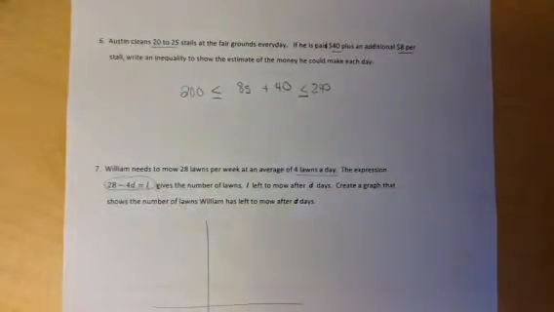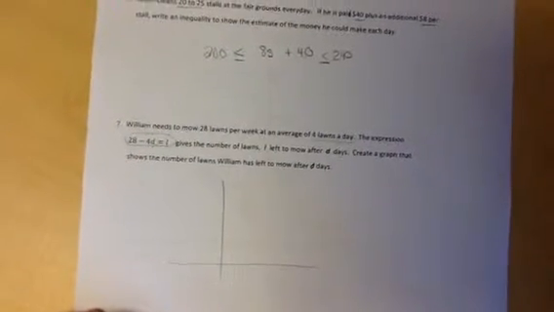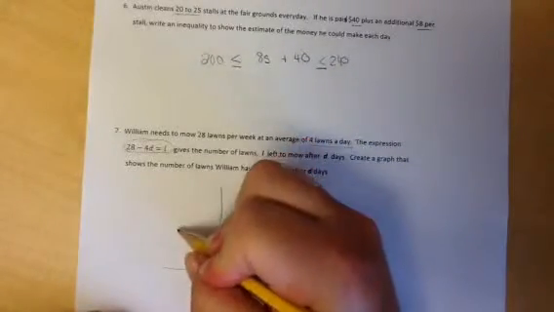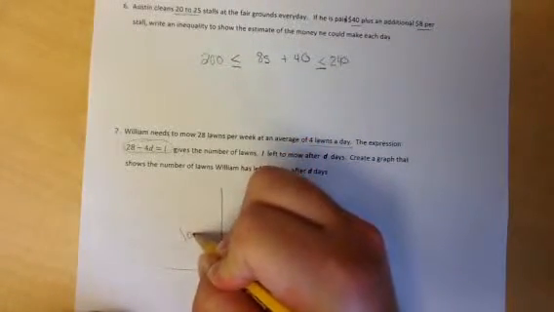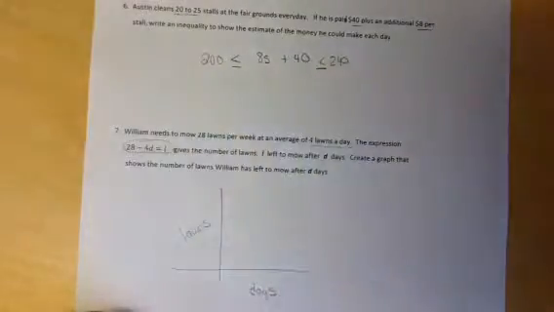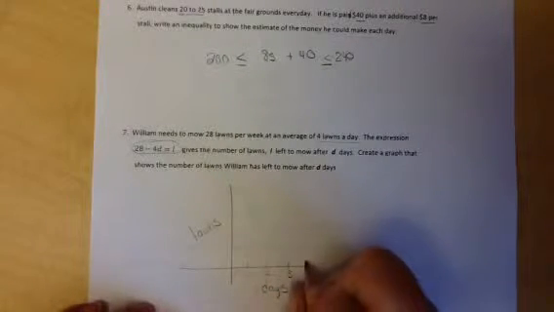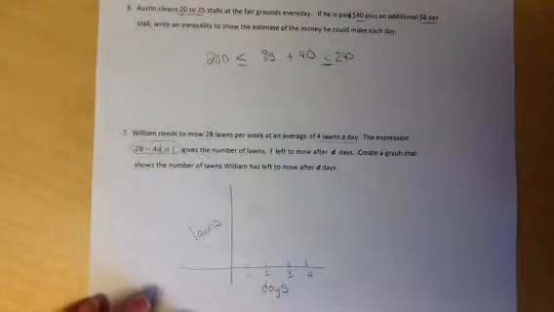So I'm going to make a graph. And I'm going to call this down here days. And on this side I'm going to call this lawns. And the easiest way to do this is to plot numbers. So I'm just going to 1, 2, 3, 4. I'm just going to plot some stuff.